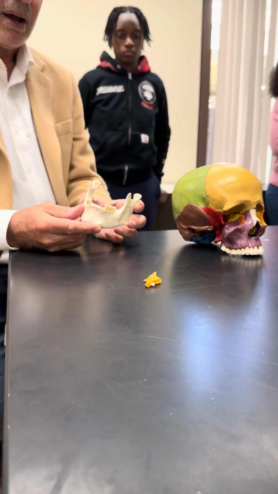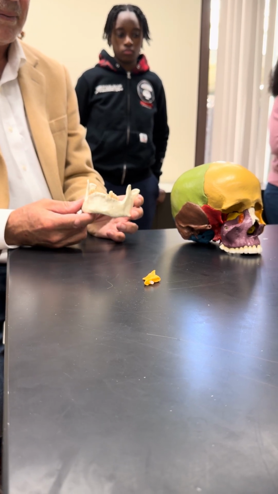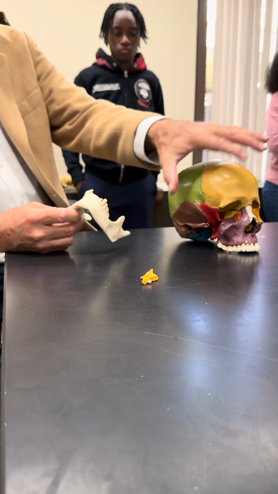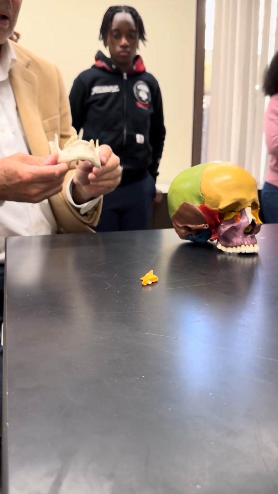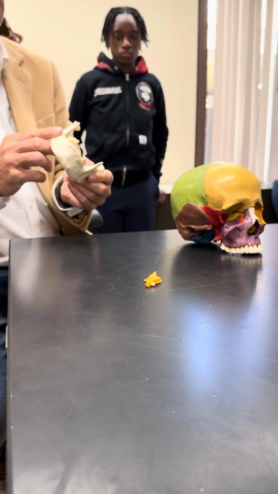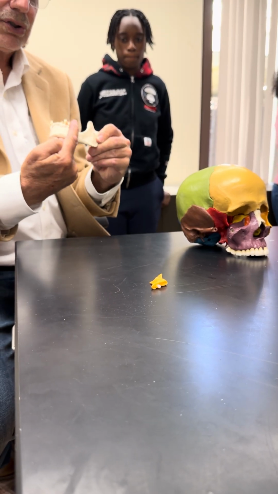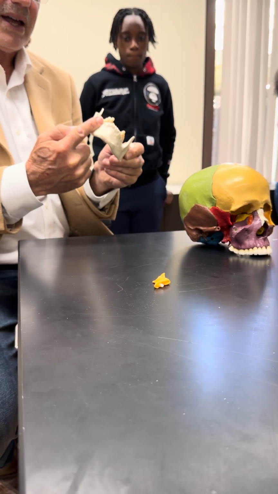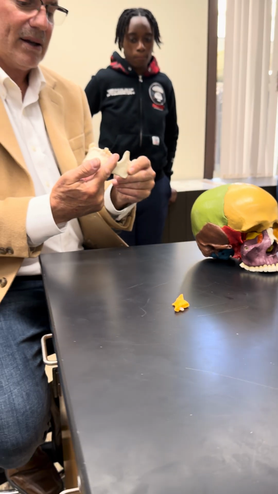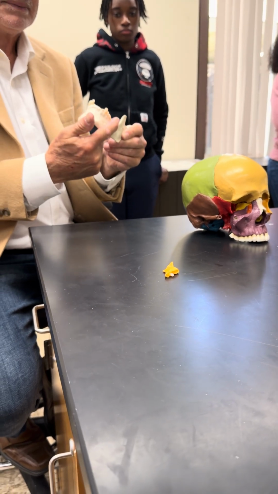Everything's pointed out pretty nicely, a lot easier to see on here than some of the other parts. The whole thing is mandible. From here to here, all of this, it's called the body of the mandible.